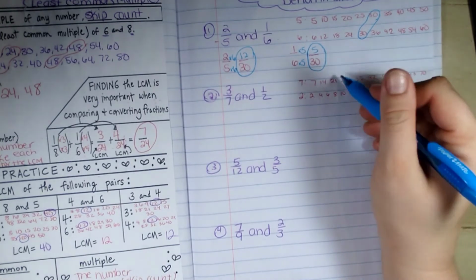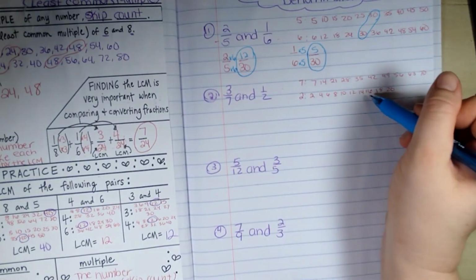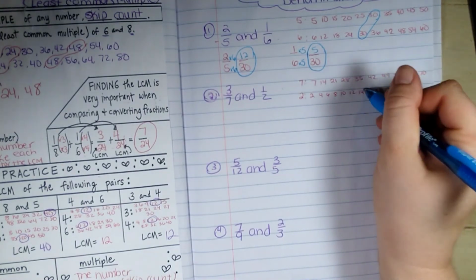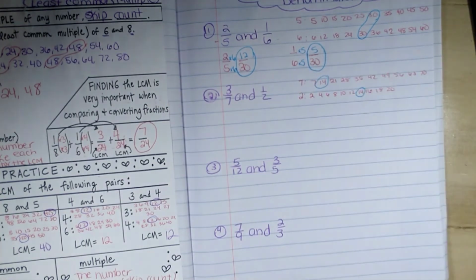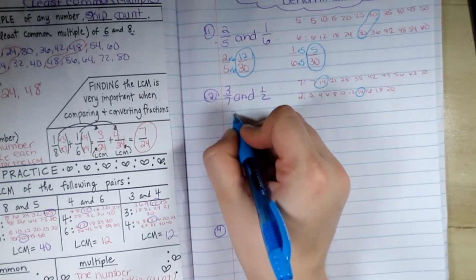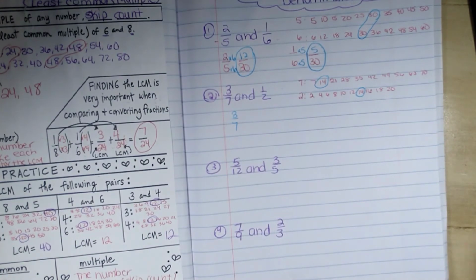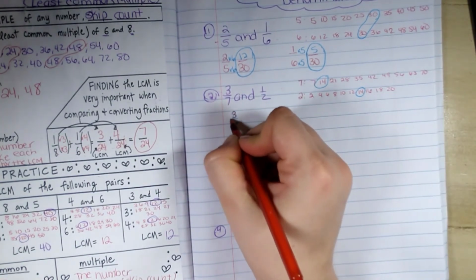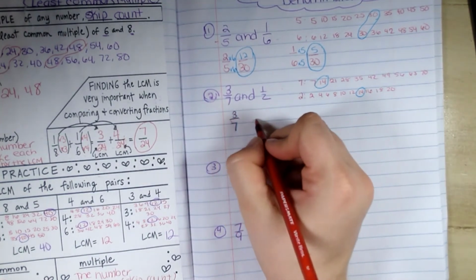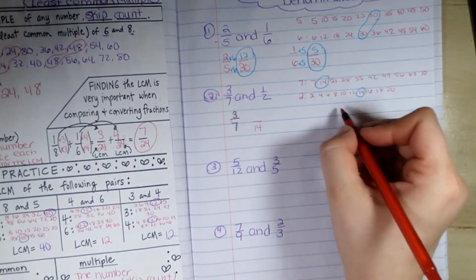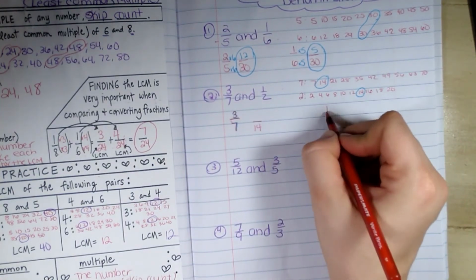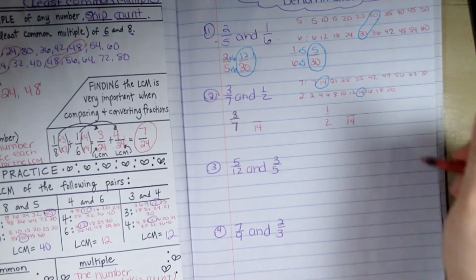So what they have in common here is 14, which is the least number. So we're going to change 3/7 into a number with 14 on the bottom, and then 1/2 into a number with 14 on the bottom.